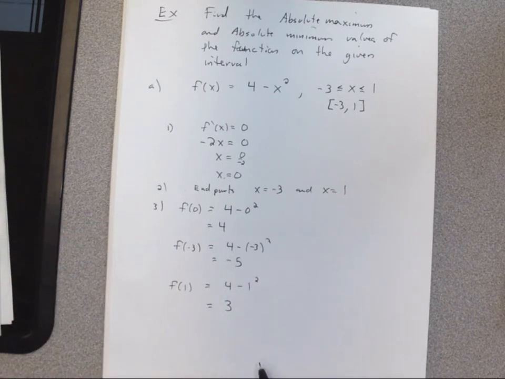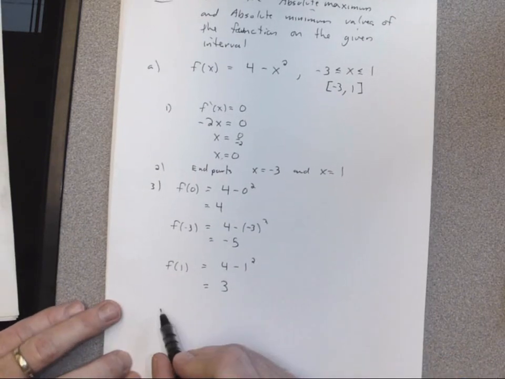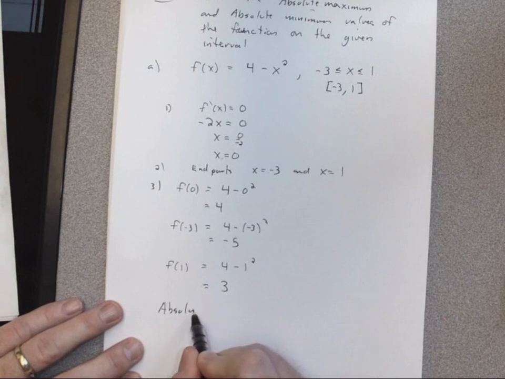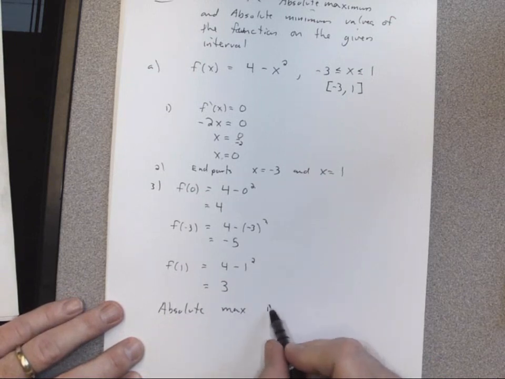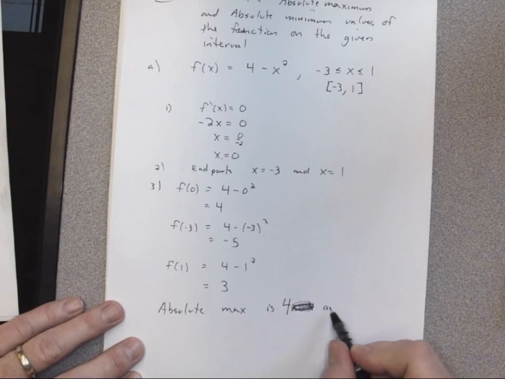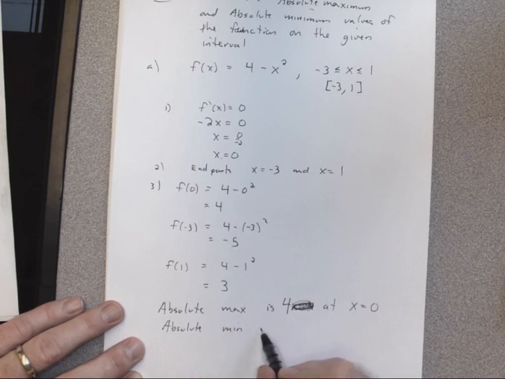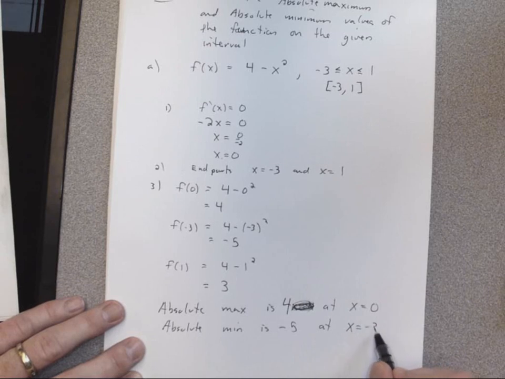So of these values, which one's the absolute max and which one's the absolute minimum? The absolute max is 4 at x equals 0, and the absolute minimum is negative 5 at x equals negative 3.